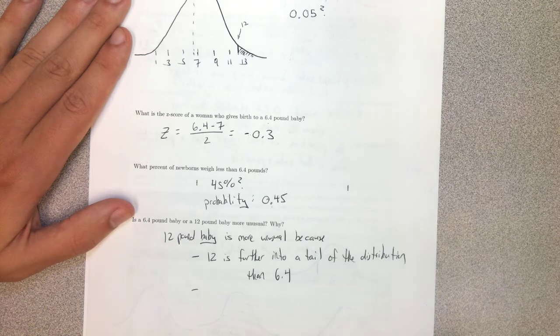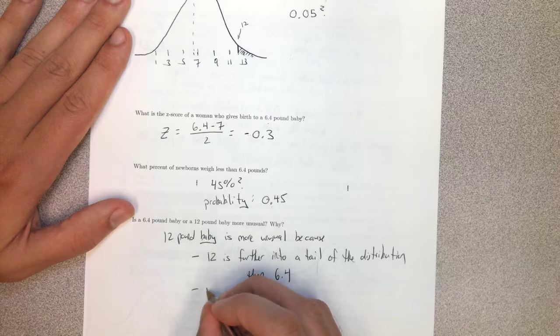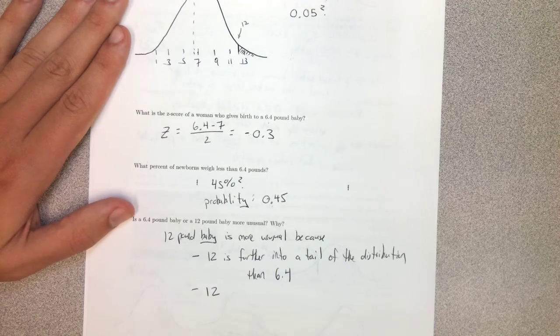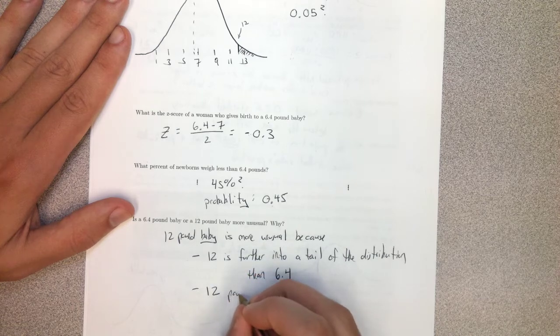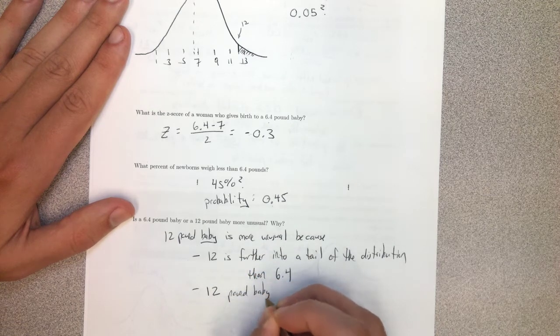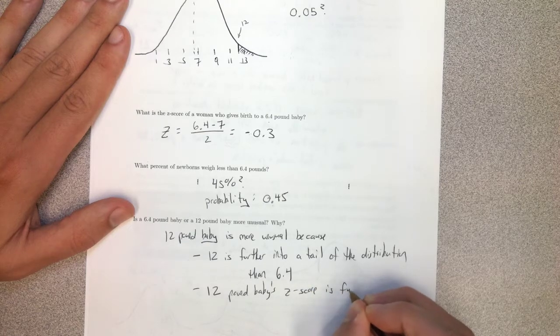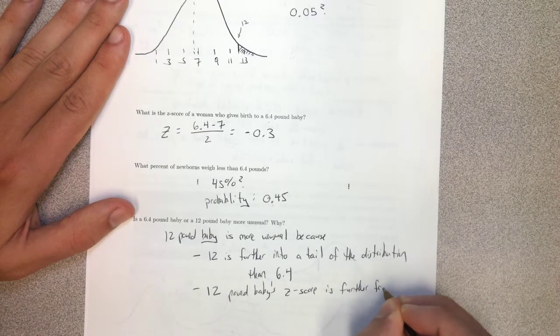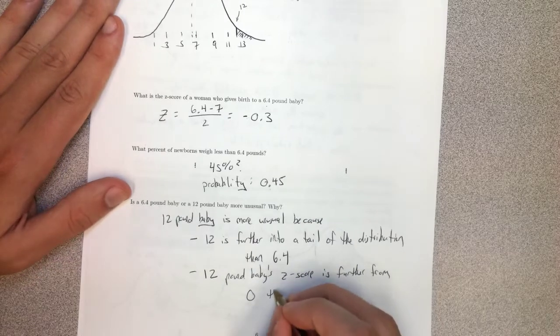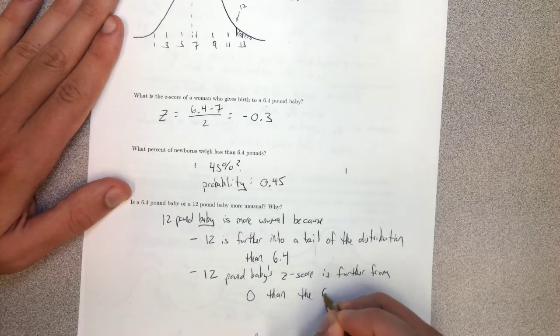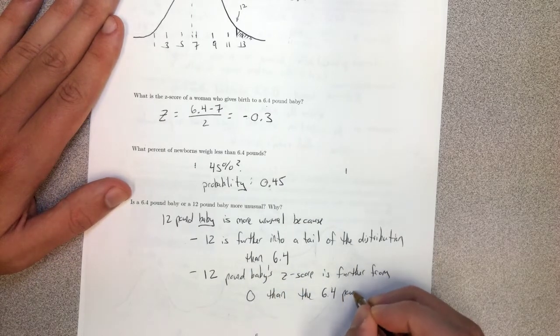We can also answer this using z-scores and say something like the 12-pound baby z-score is farther from 0 than the 6.4-pound baby z-score.